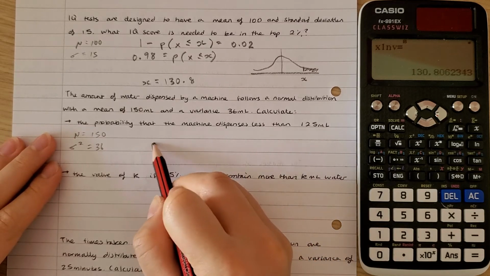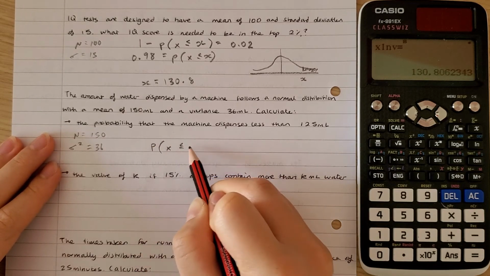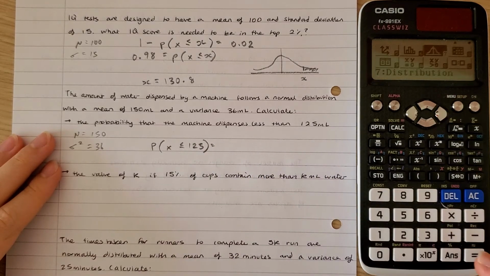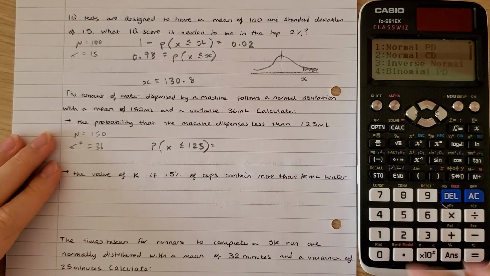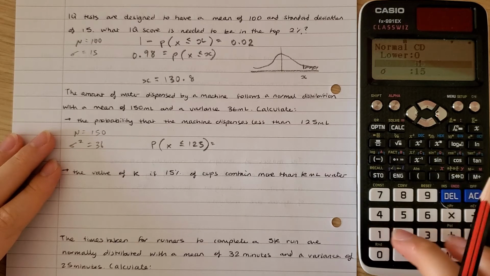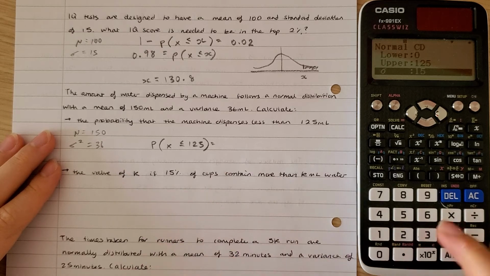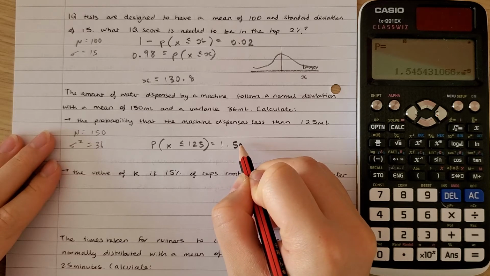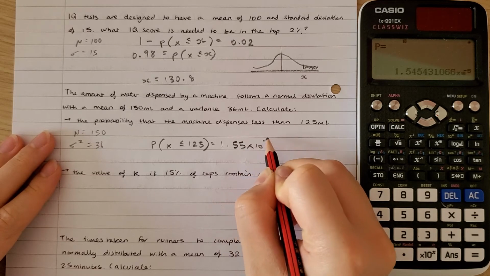So we want x is less than or equal to 125. So we want normal CD. So lower is 0, upper is 125. The standard deviation is 6 and the mean is 150. The probability is 1.55 times 10 to the negative 5.